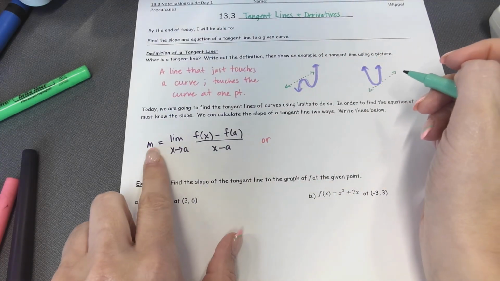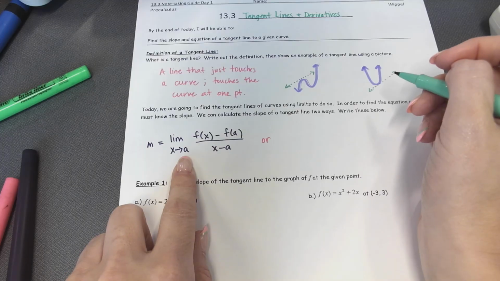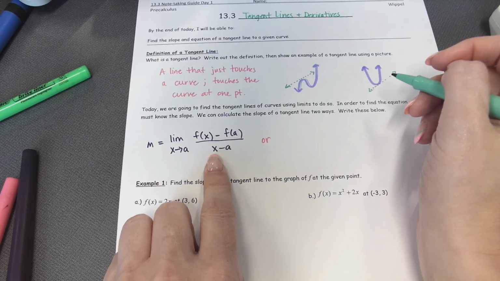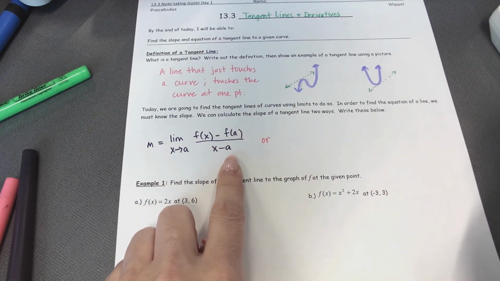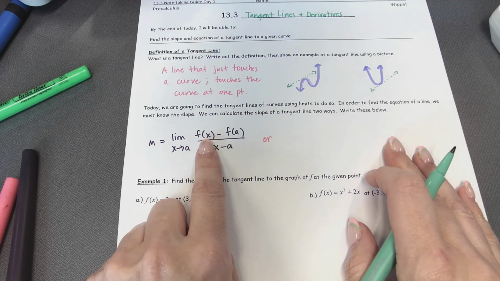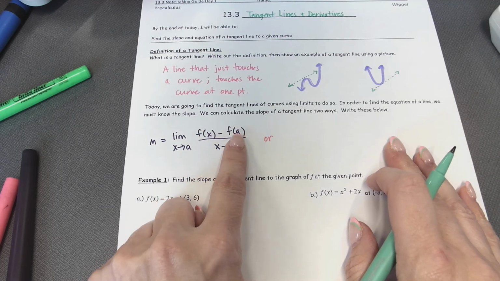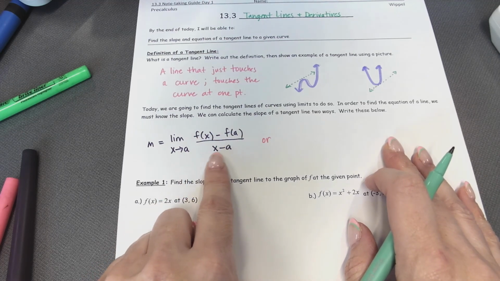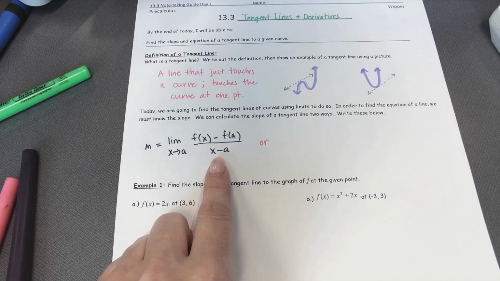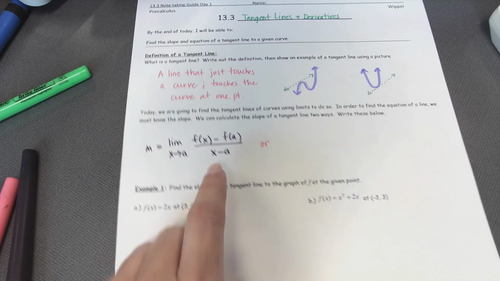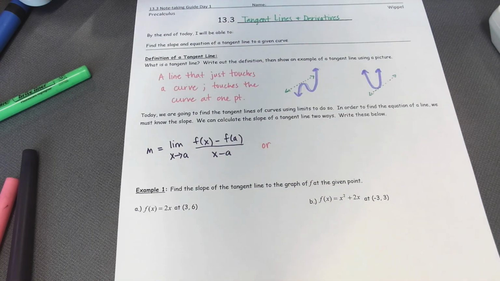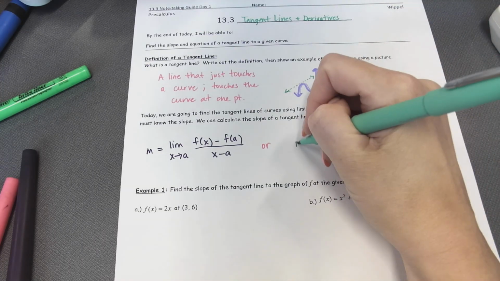Okay, so in the first one, it's the limit as x goes to a, f of x minus f of a over x minus a. You may recognize this as the difference of the outputs over the difference of the inputs. Okay, that is something that we looked at when we did the rate of change. And finding the derivatives is very closely related to the rate of change.